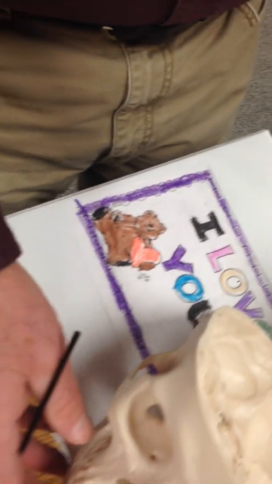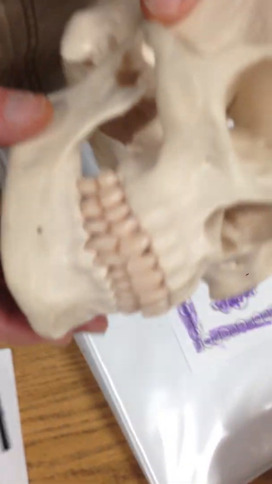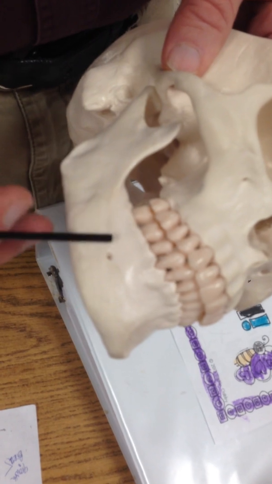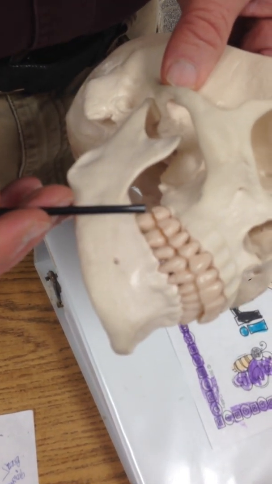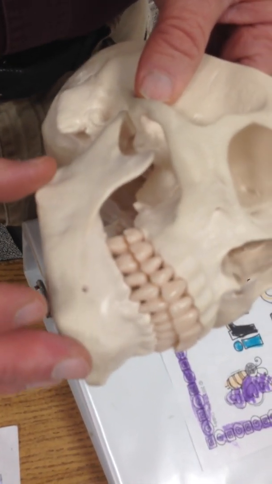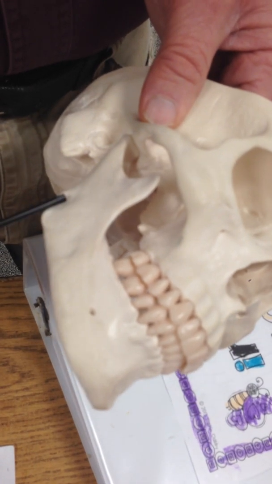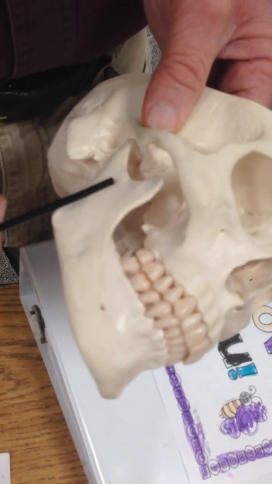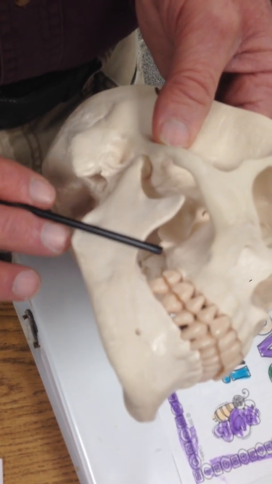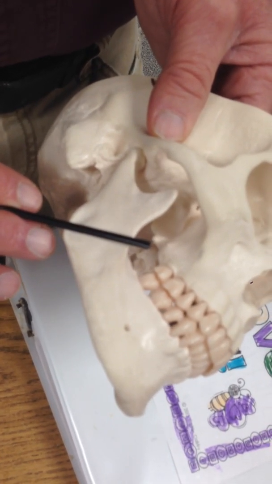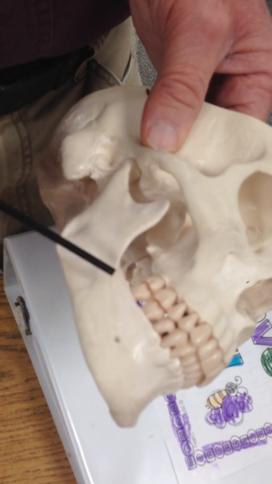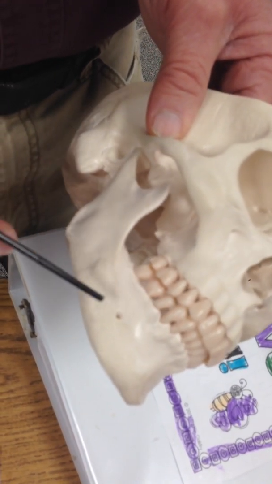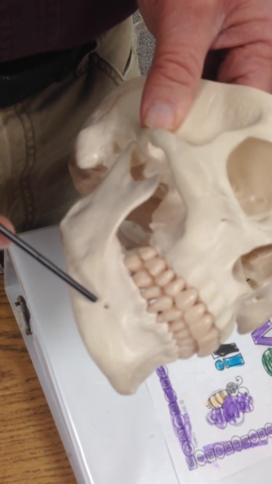The mandible is then the lower jaw, and in the lower jaw, the horizontal part right here then is the body. The vertical part is the ramus, and the portion right between then is the angle. And in the front then there is a foramen, which is called then the mental foramen.